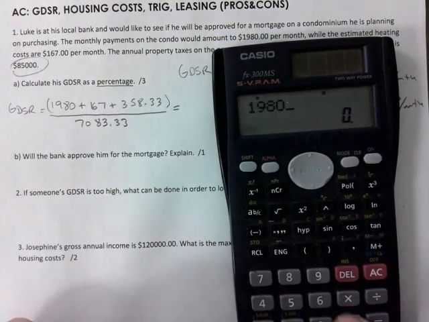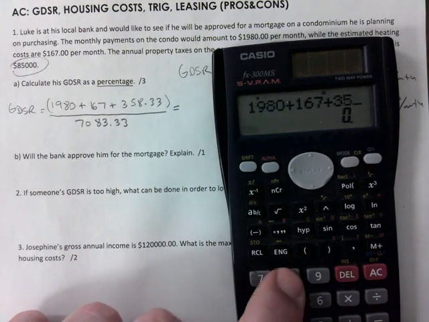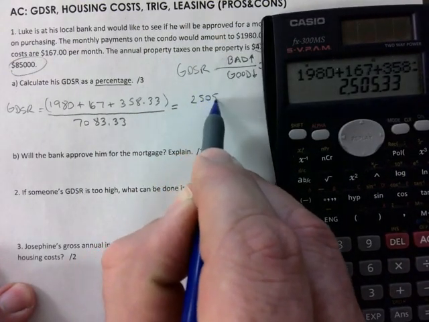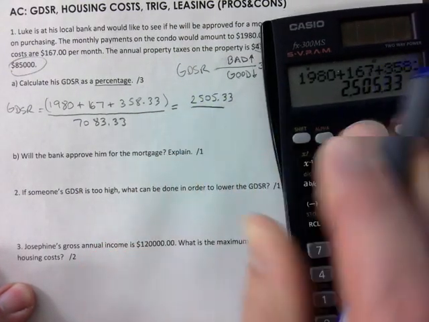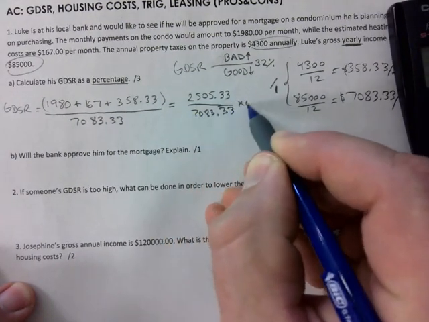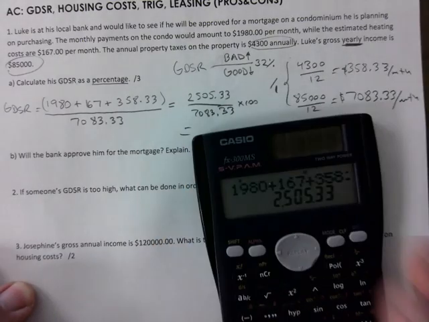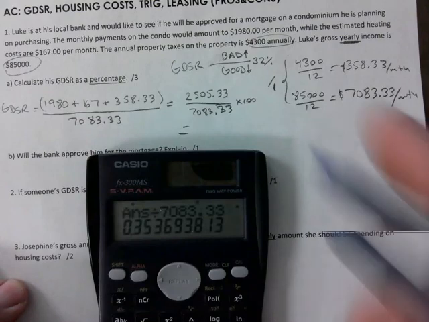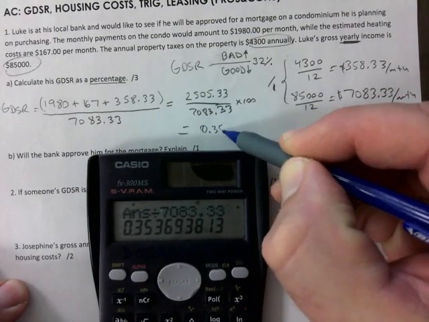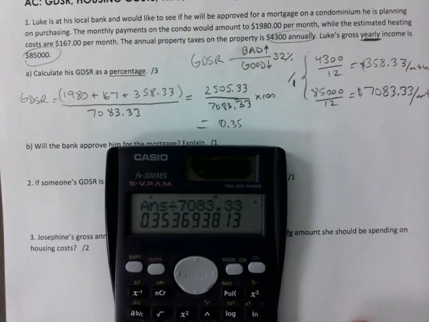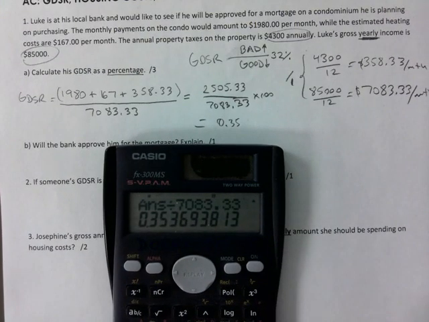So 1980 plus 167 plus 358.33, that's 2505.33 divided by 7083.33. That will be multiplied by 100. So I go 2505.33 divided by 7083.33, and you get 0.35. If you want to round it, if it didn't say percentage, this is acceptable right here. This would be rounded to 2 decimals.